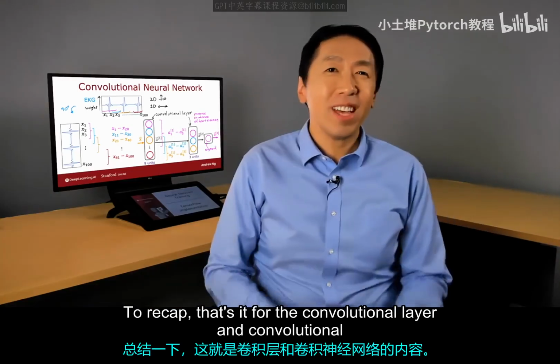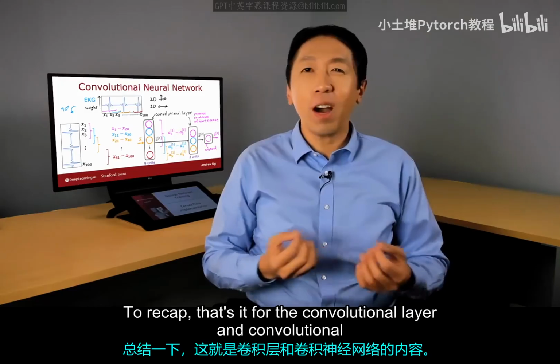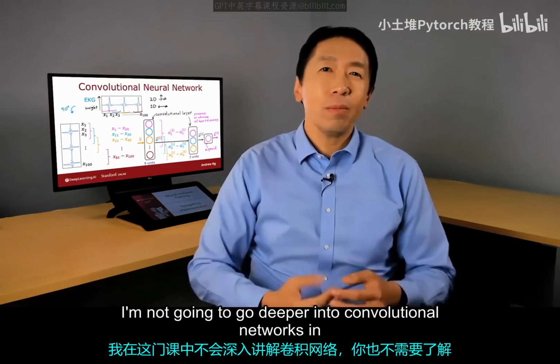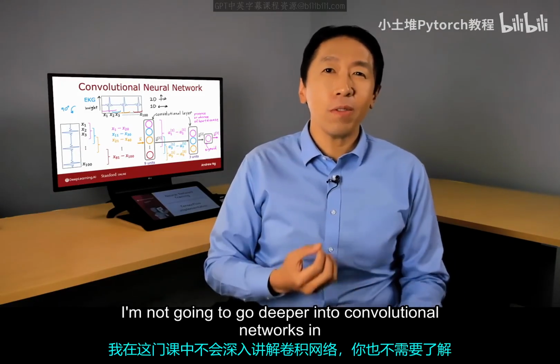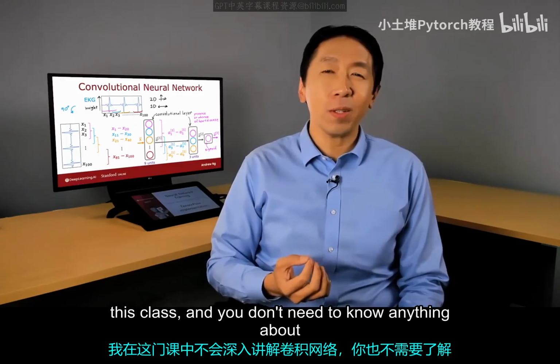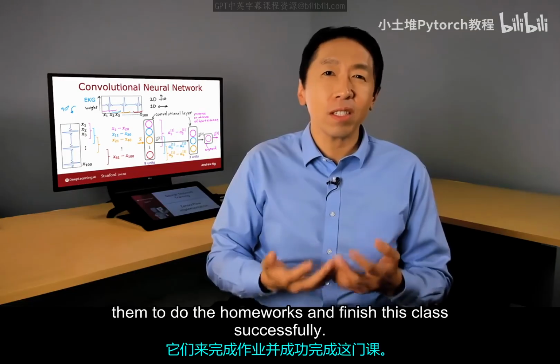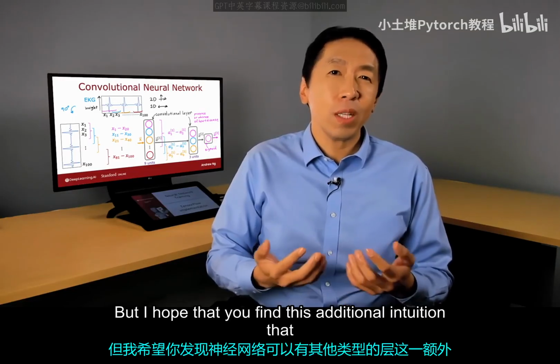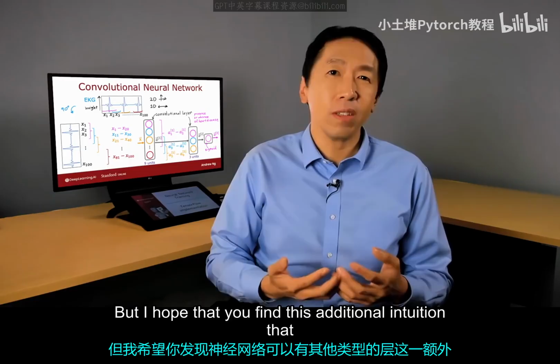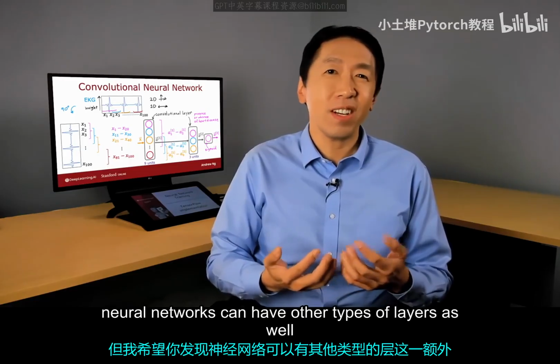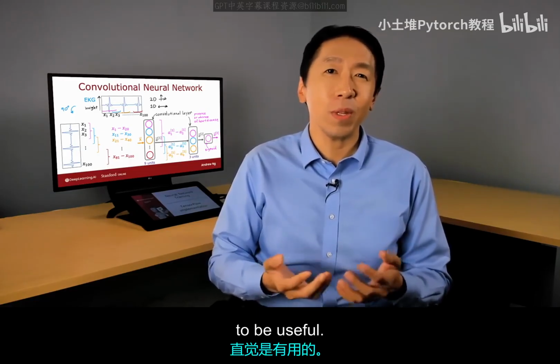To recap, that's it for the convolutional layer and convolutional neural networks. I'm not going to go deeper into convolutional networks in this class, and you don't need to know anything about them to do the homeworks and finish this class successfully. But I hope that you find this additional intuition, that neural networks can have other types of layers as well, to be useful.